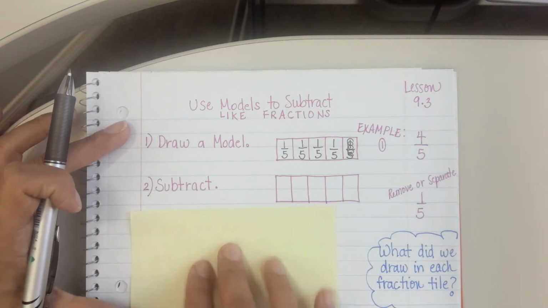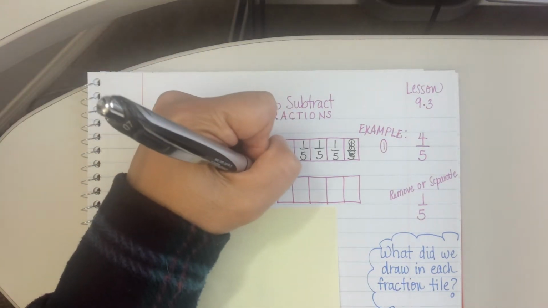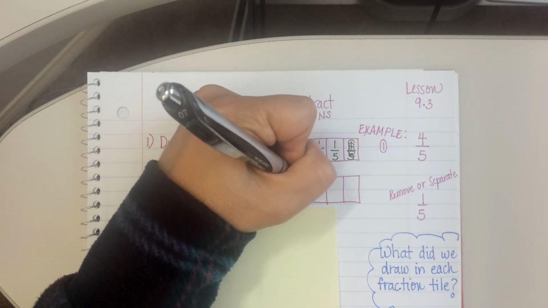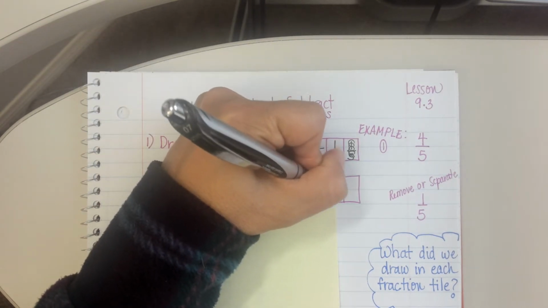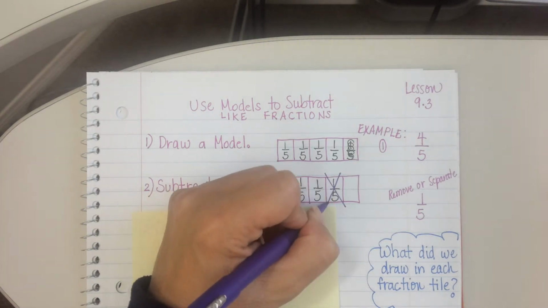Here's your next step. I'm going to draw my 4/5 one more time. But now I am going to remove 1/5. So I'm going to cross it out.